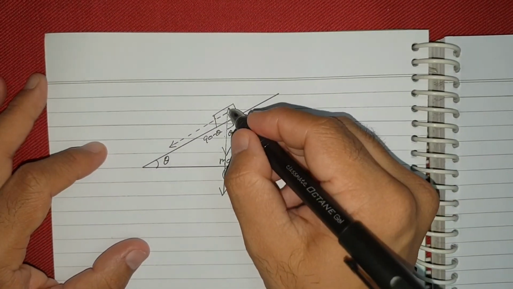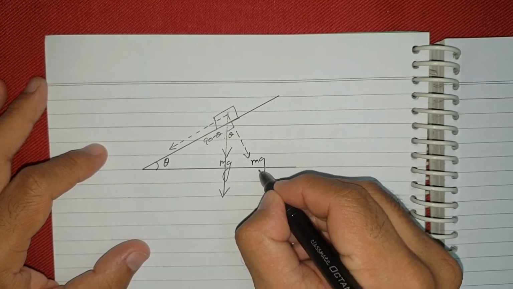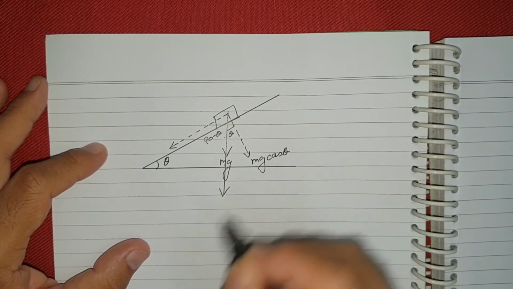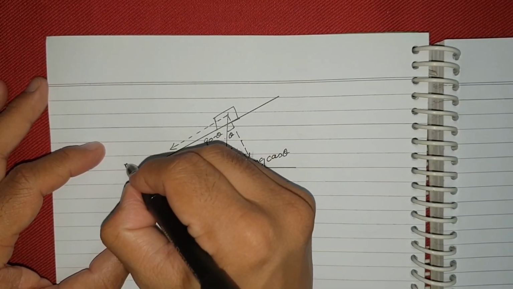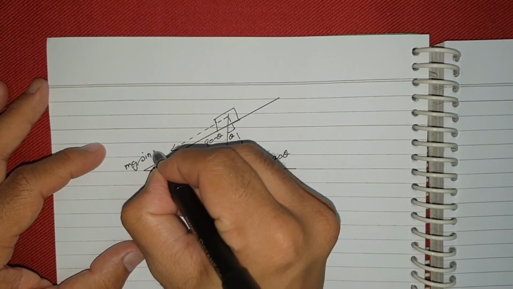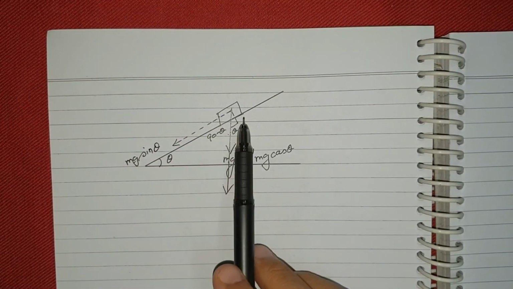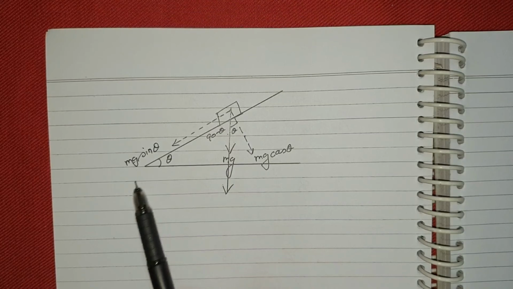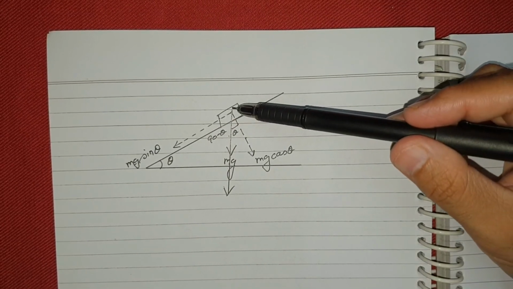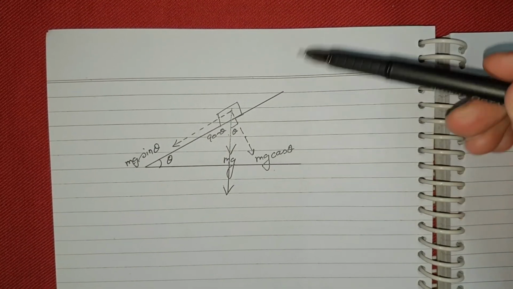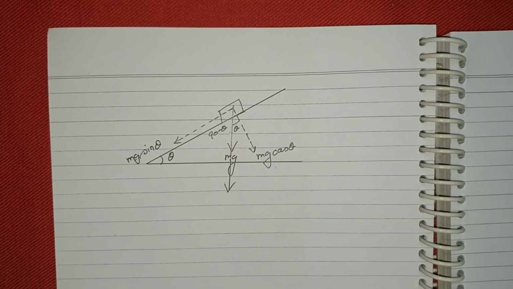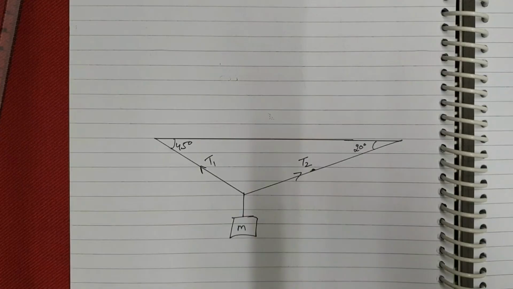So this will be mg cos theta and this will be mg sin theta. The component mg sin theta acts down the plane, and the block presses on the plane because of mg cos theta. So these are the two rectangular components of mg.